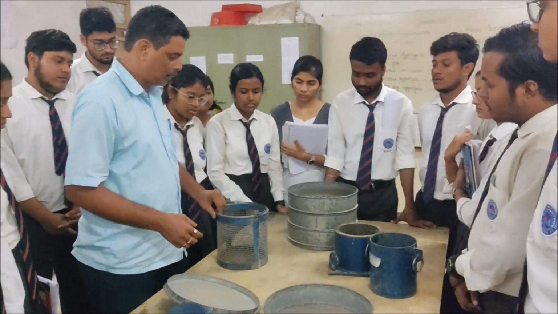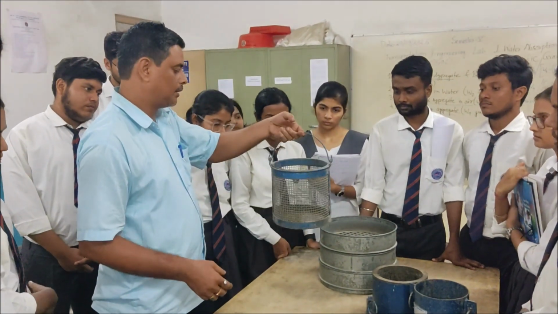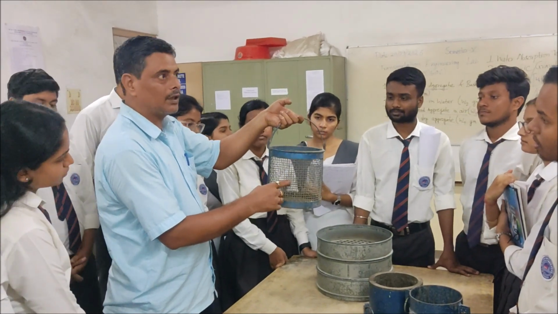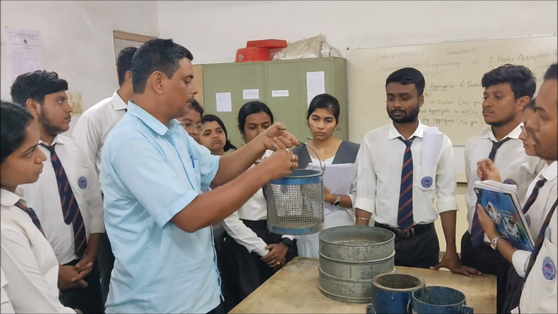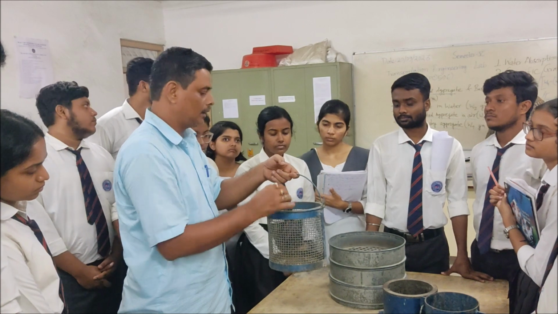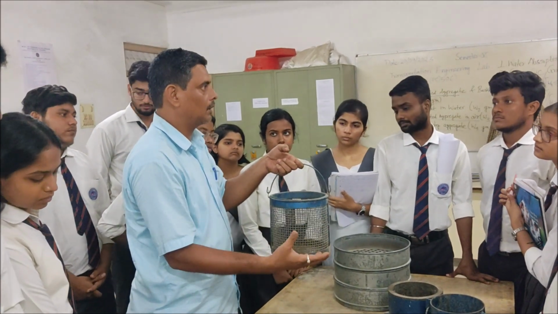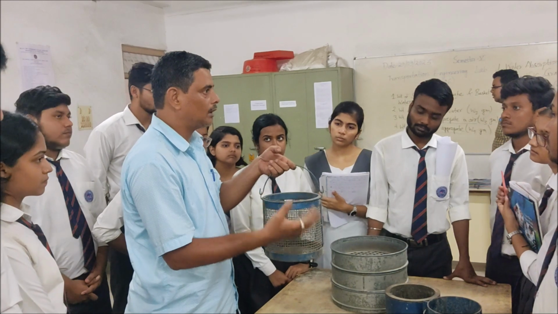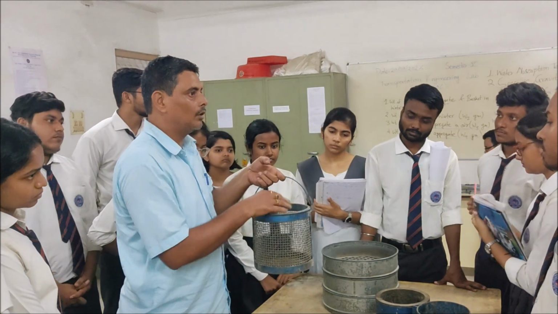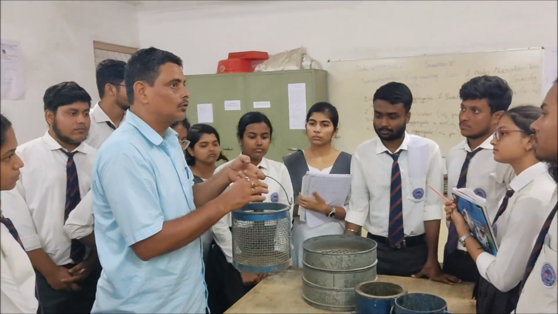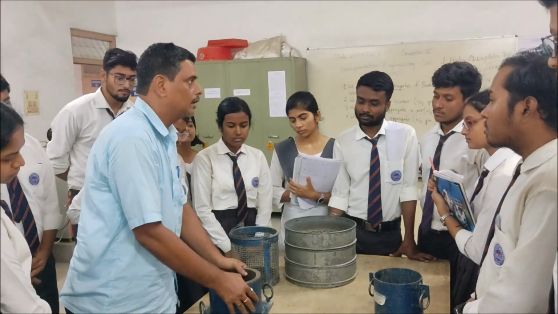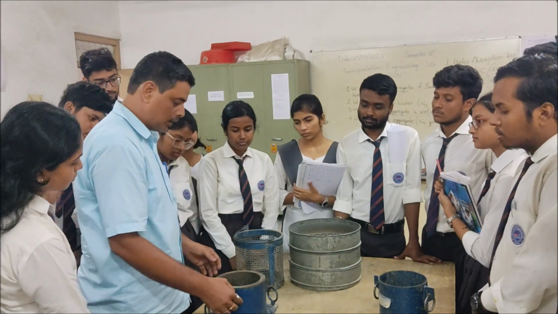This is your specific gravity apparatus. You can say this is the specific gravity or water absorption apparatus, whose apertures are 6.3 mm in size. That means if we put 10 mm aggregate inside this wire bucket, aggregate smaller than 10 mm will come out, but I am giving you here only 10 mm, so it will not come out.